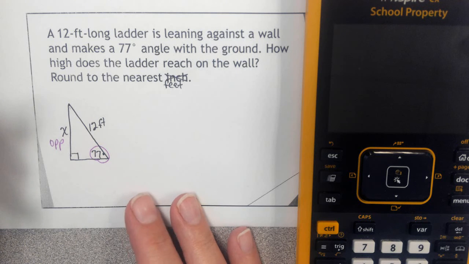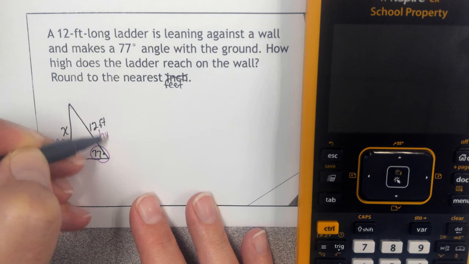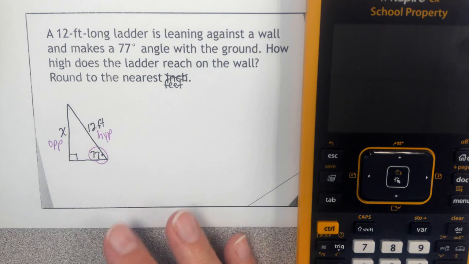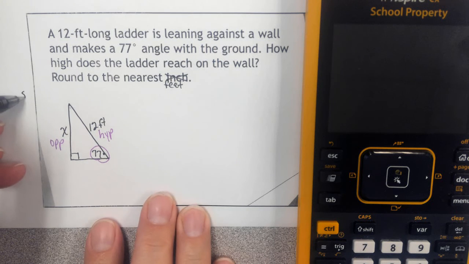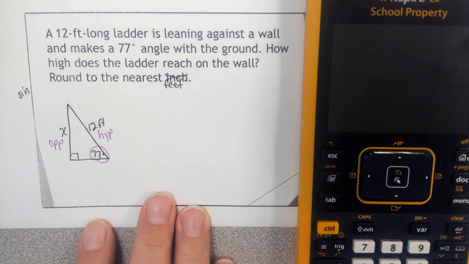And what kind of side is 12? It's the what? Hypotenuse, yes. It's opposite the right angle, so it is the hypotenuse. O and H go with which trig function? Okay, so SOH, S stands for sine. So we're going to use the sine function on this one.